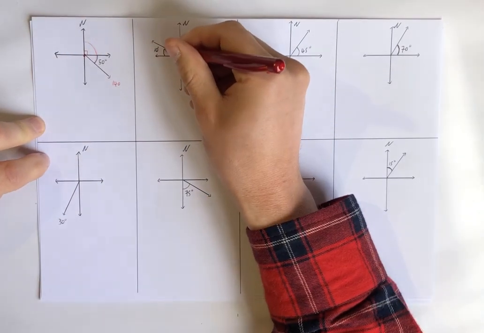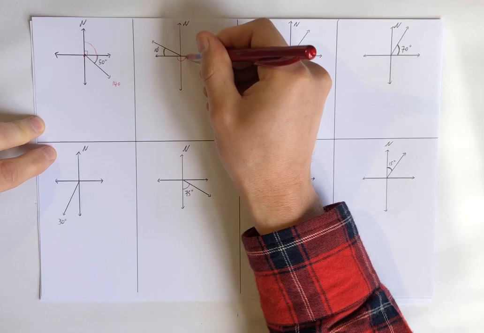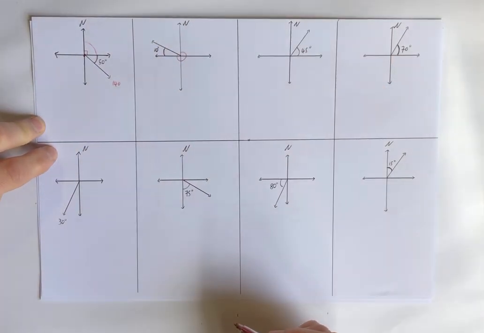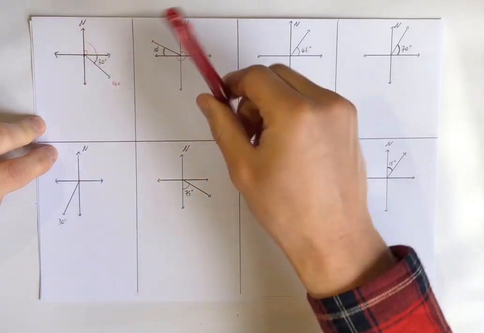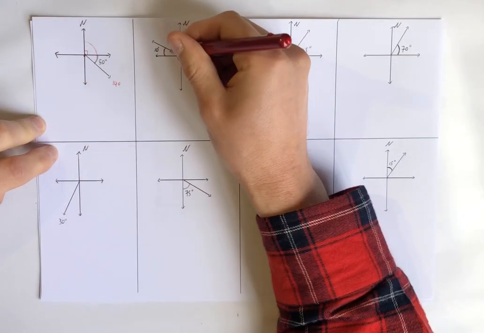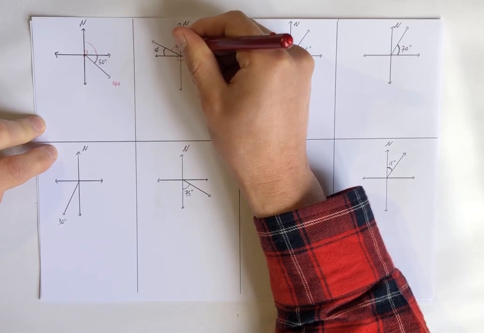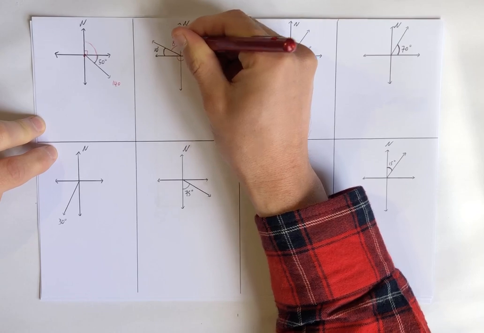If this is 10 degrees, then what must this total angle be all the way around there? Well, we know that a full turn, if we're looking north and we turn around 360 degrees, we'd still be looking north. So this angle here is 90 minus 10, that's 80 degrees.